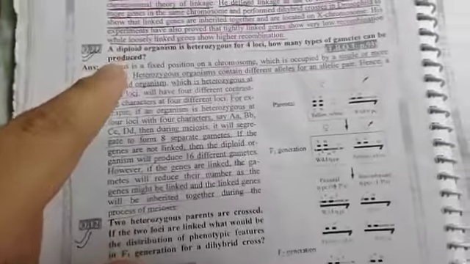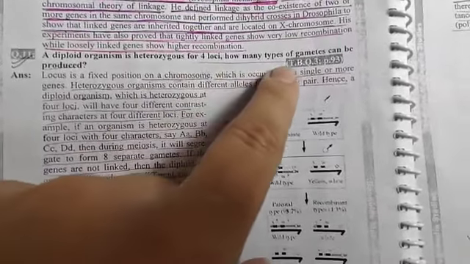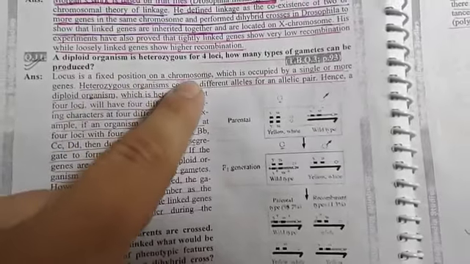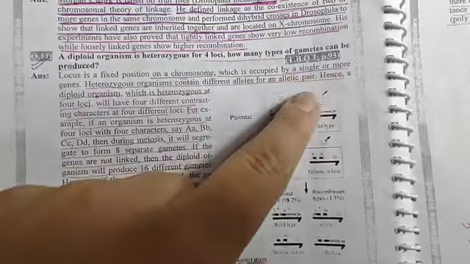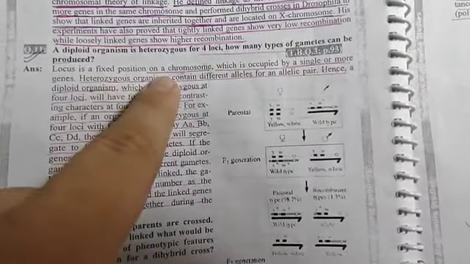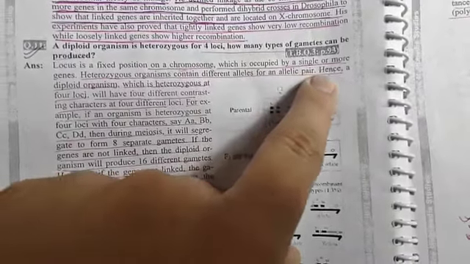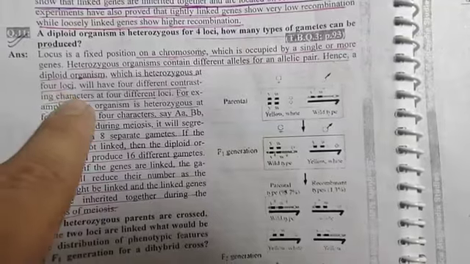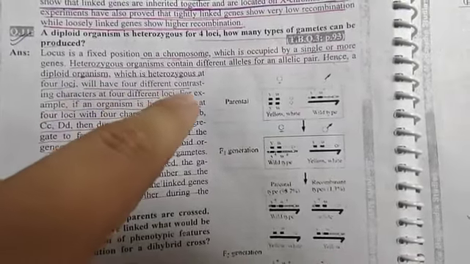Now we have question number 11. A diploid organism is heterozygous for four loci. How many types of gametes can be produced? A locus is a fixed position on a chromosome which is occupied by a single gene or more genes. Heterozygous organisms contain different alleles for an allelic pair. Hence, a diploid organism which is heterozygous at four loci will have four different contrasting characters at four different loci.